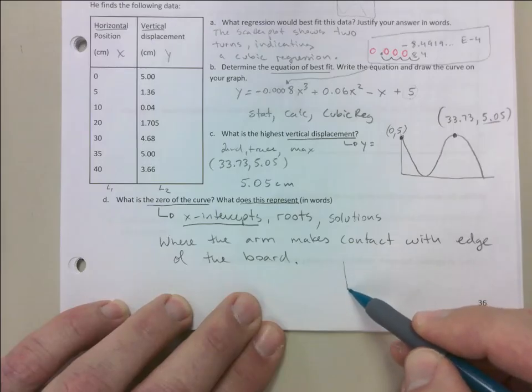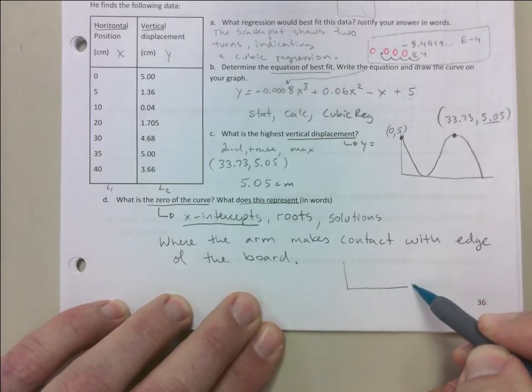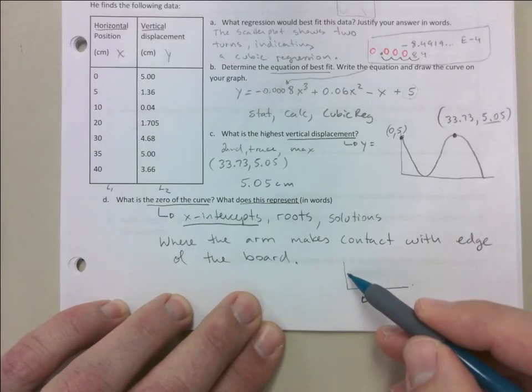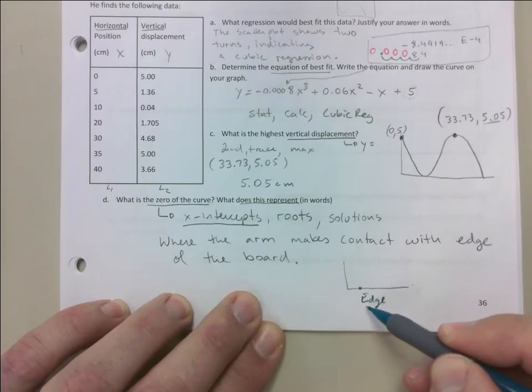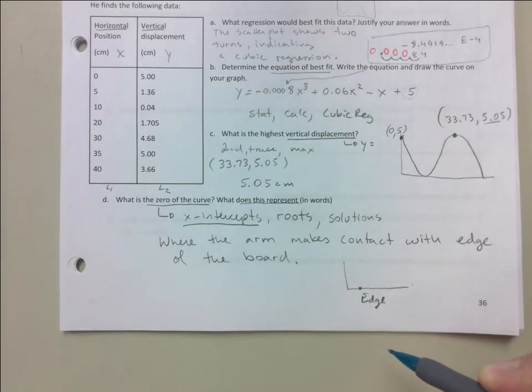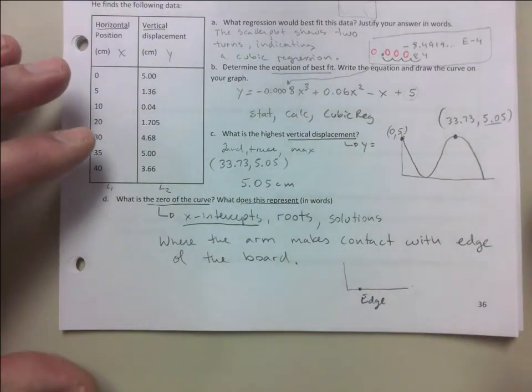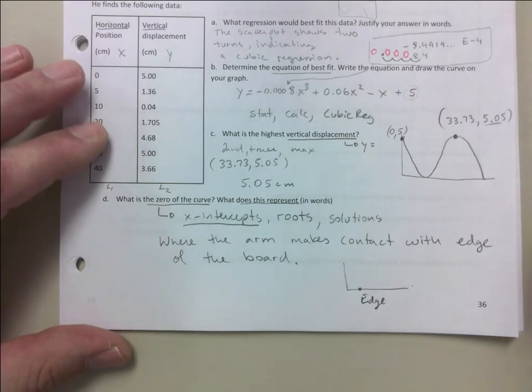So if this is your y-axis, it's your x-axis here, right? This is the edge of the board technically. So when it touches the x-axis, you're right at the edge. You're right at the point where the board basically no longer exists past that point.